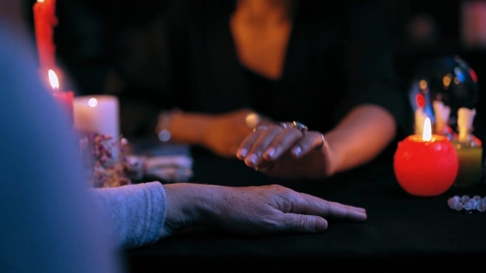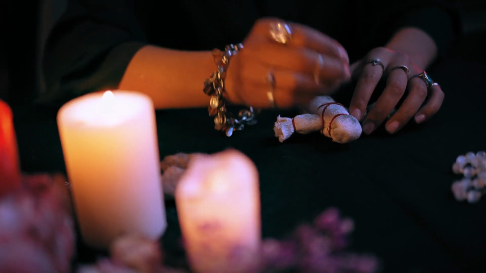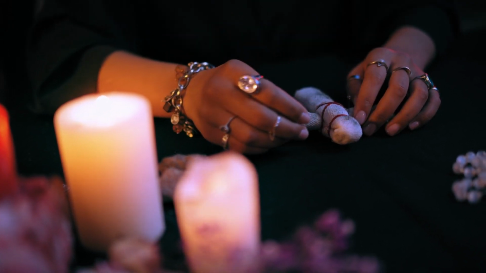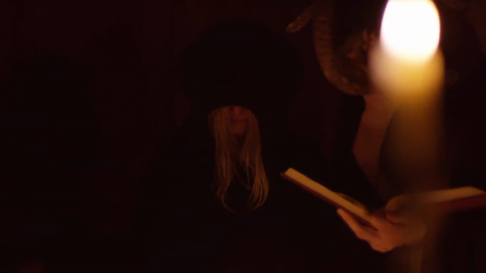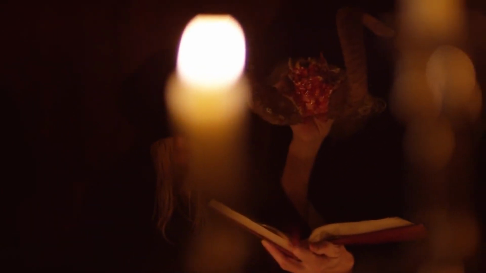Consider costs and consequences. What does it take to use magic? Are there physical, mental, or emotional tolls? In Patrick Rothfuss's The Kingkiller Chronicle, using sympathy magic requires energy and can cause harm to the user if not done carefully.